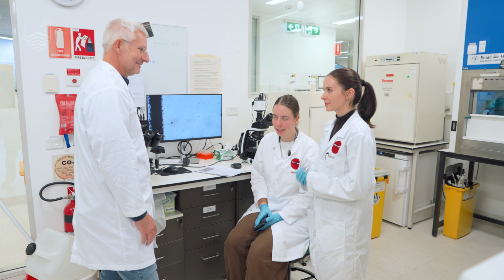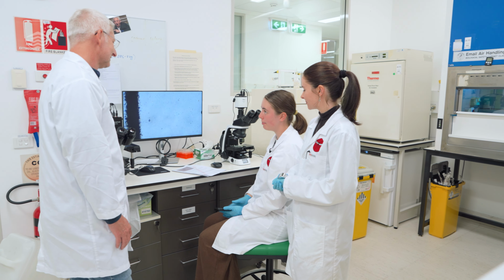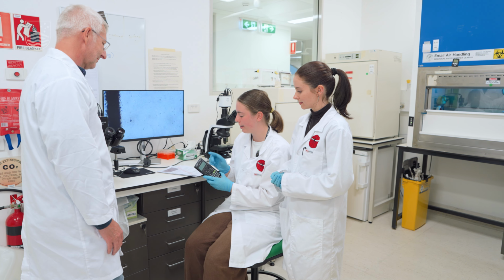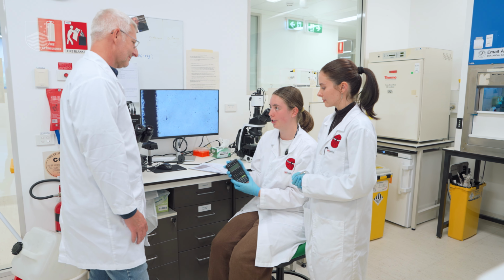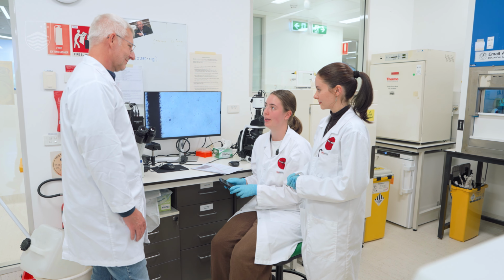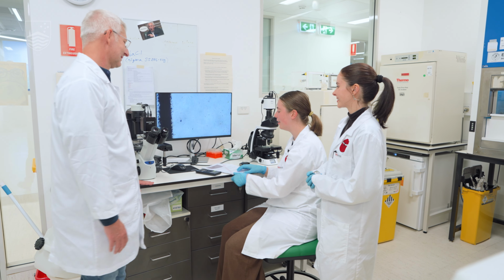Hi, how did you go? So we counted 90 eggs in the two chambers, and after some quick calculations we discovered that this wombat in this sample of poo has 1,350 eggs per gram. That's quite a lot. Wow. Quite a lot, yeah. Still a long way to go.